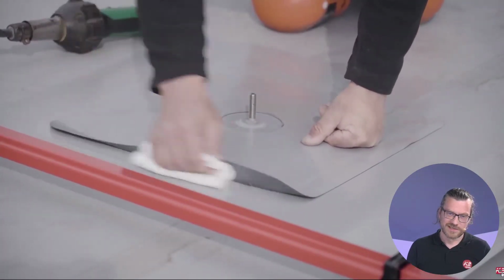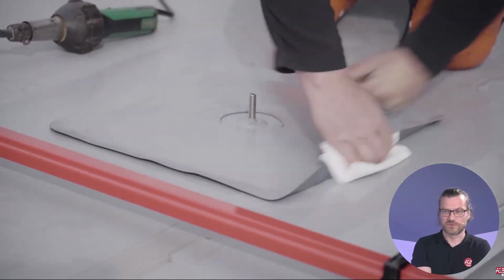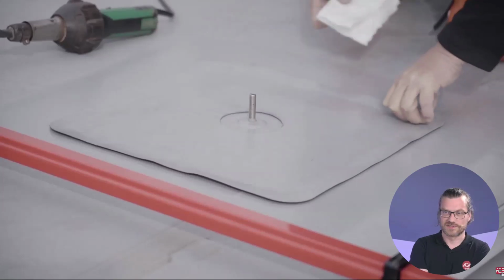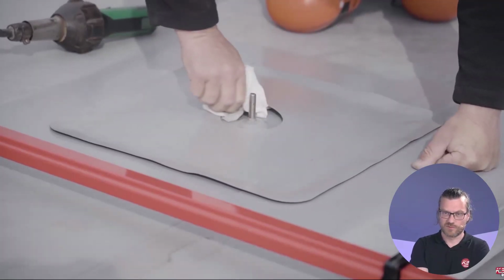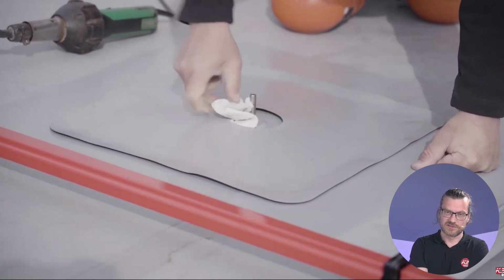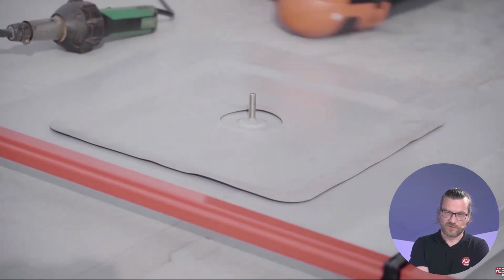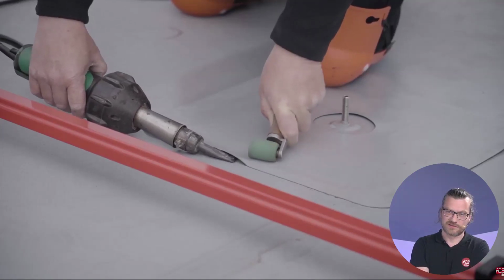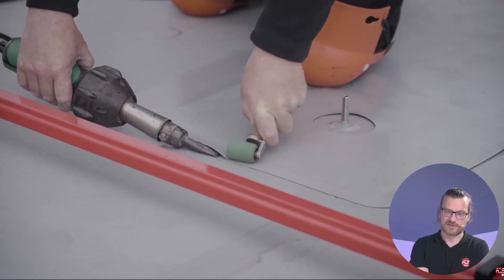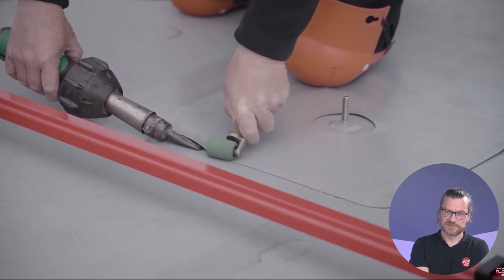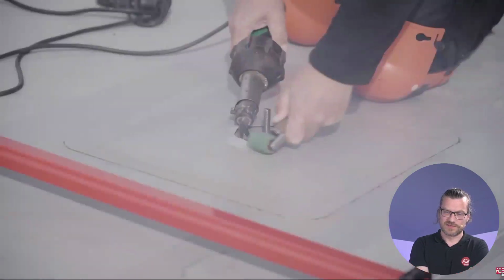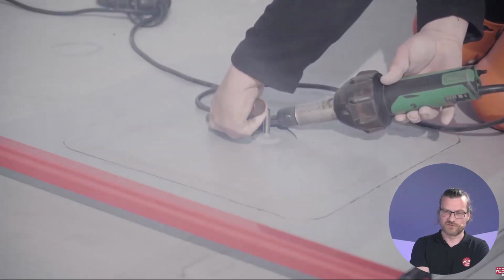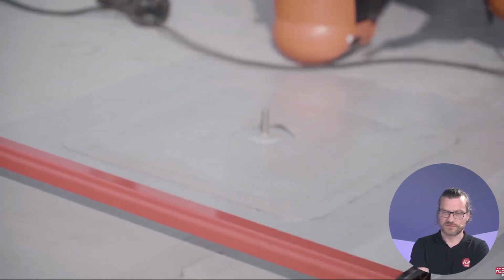Now it's cleaning again, so you will get a very good connection between the foils, between the foil on your roof and this part of the foil which will be welded on it. You see it will be welded on each point where water could get underneath the anchor. It's completely attached, so there is no possibility for the water to come through.